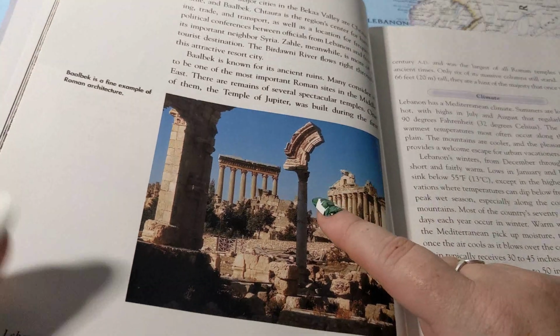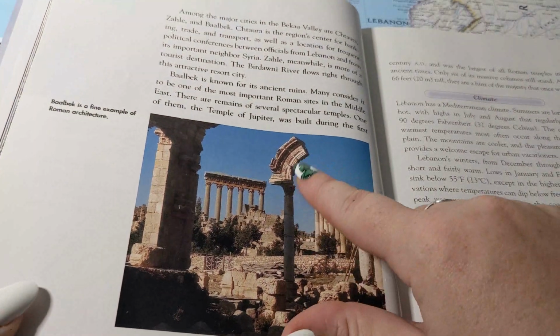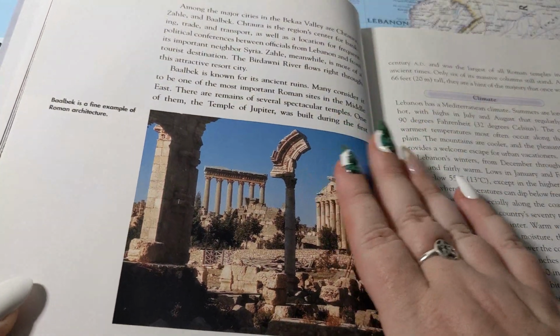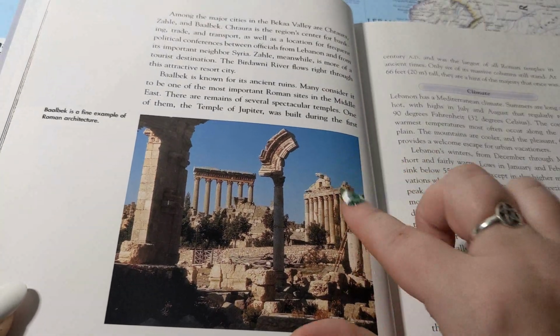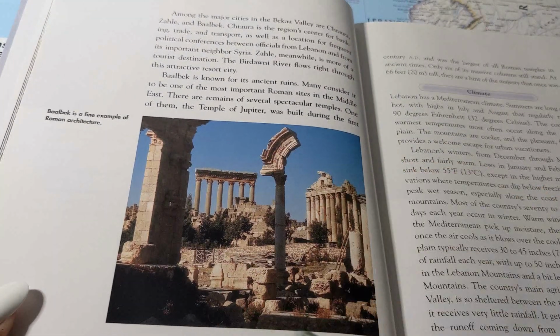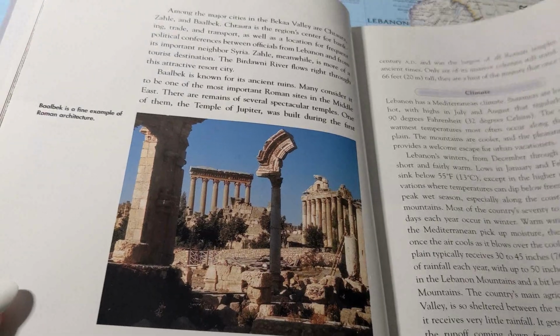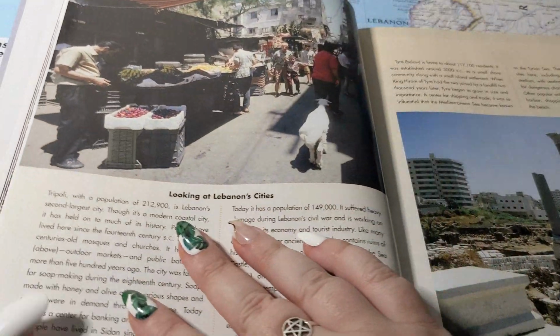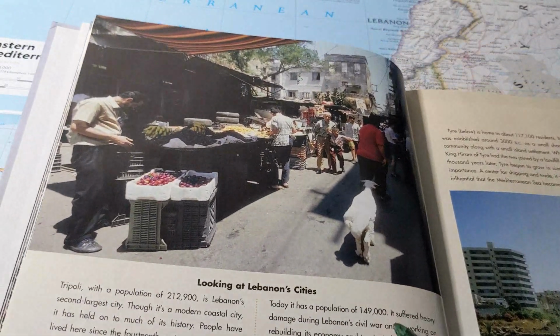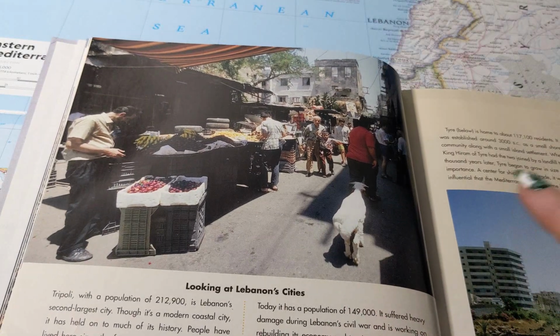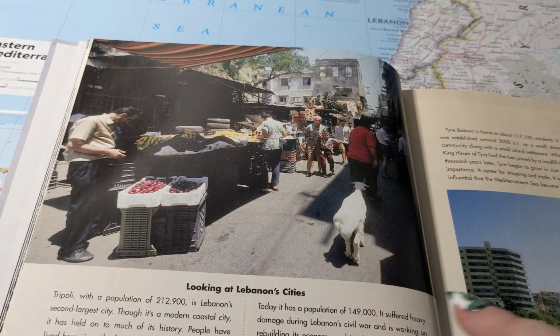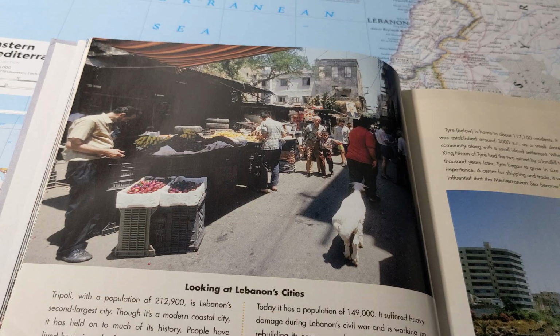Baalbek. I didn't mention Baalbek. Baalbek is kind of more in the interior in the Bekaa Valley, and it's full of these really cool Roman ruins. Really, really neat. Let's see, this city here. This must be, it doesn't say.